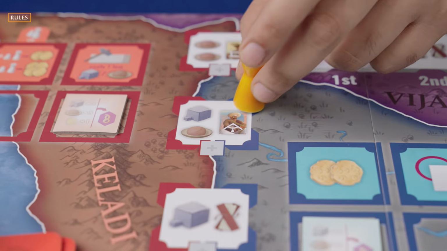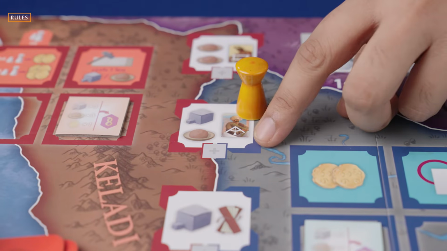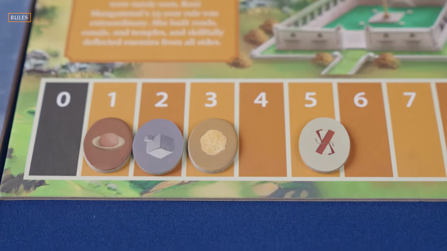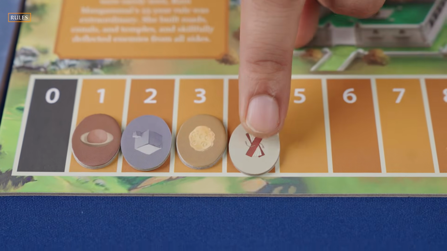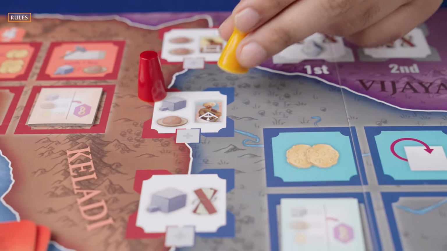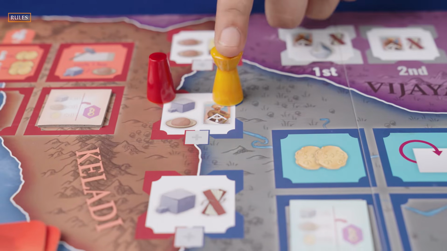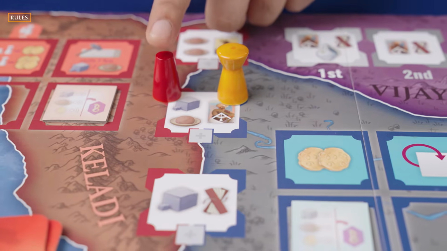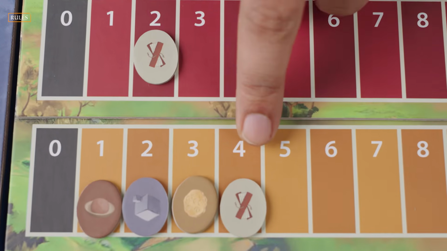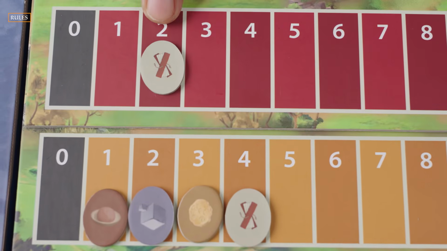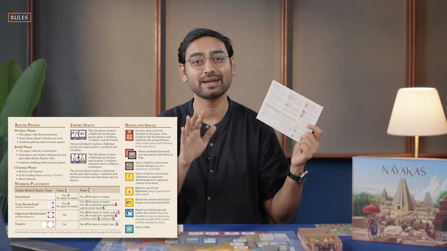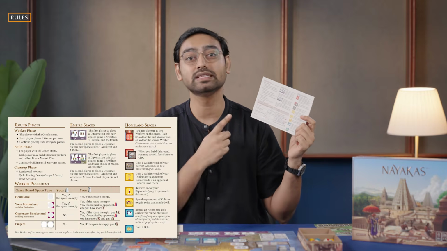Your diplomats may also go to other borderland spaces where you don't have a color. First, you need to pay 1 culture in order to go there, and if it so happens that another player's laborer is already there, then you also need to make sure that you have more culture than that player before going there. If this sounds too confusing, don't worry, the game comes with these player aids which you can keep next to you and check if your move is legal or not. I'd recommend to keep them handy.